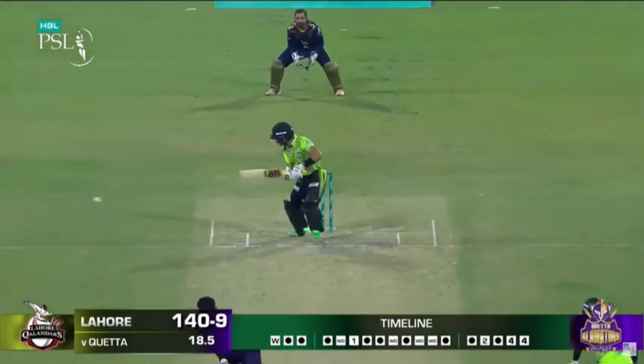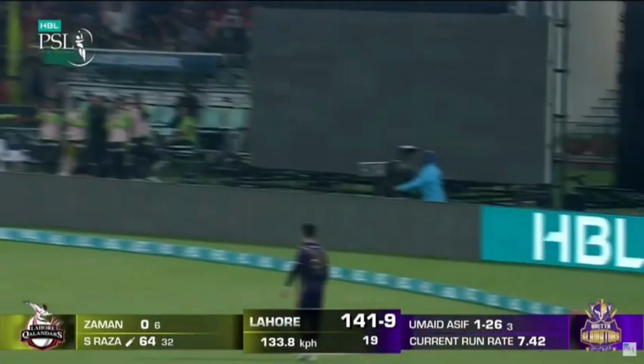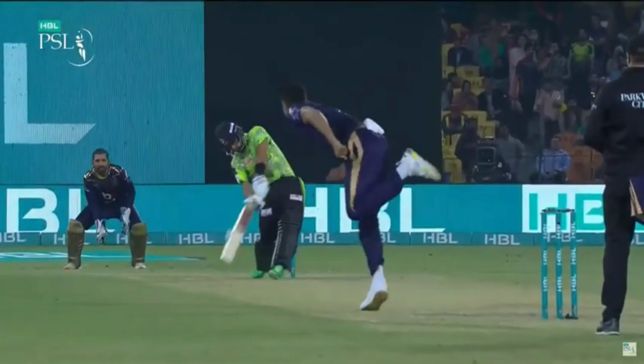14.5. Zaman Khan to Odean Smith, 6, that's a monstrous blow from Smith. When this bloke hits the ball, it generally goes many a mile. 15.3. Shaheen Afridi to Sarfaraz, 4, fab stroke. This is what Sarfaraz was trying in the first ball of the over, but that went squarer.